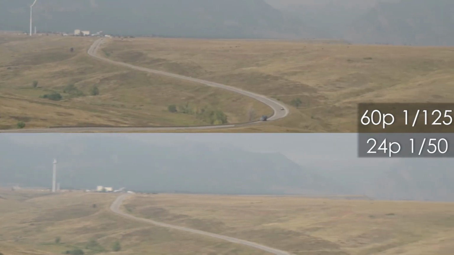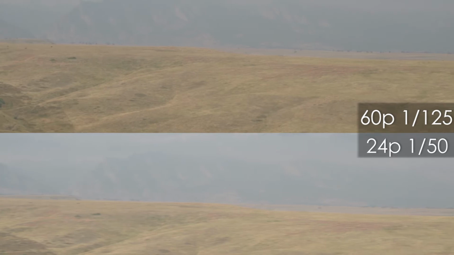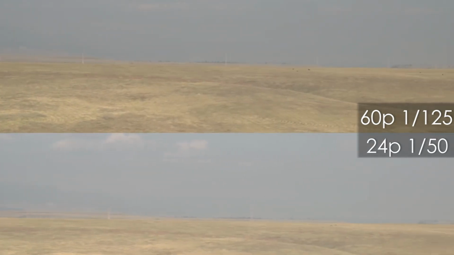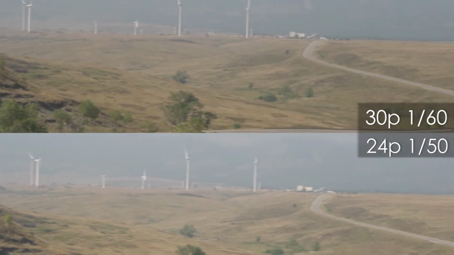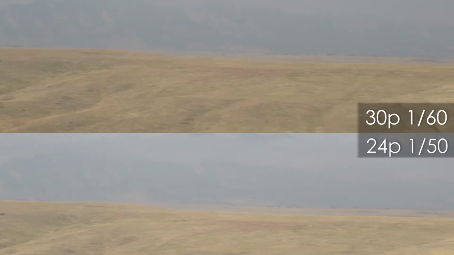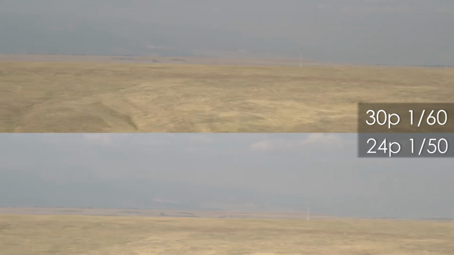I've raised the frame rate to 60, and I've doubled it, so I'm following the rule, but it looks pretty choppy. And then here's the same thing. I'm using 30 frames per second. I'm doubling it, so I got 60 shutter speed, and that also looks pretty darn choppy.